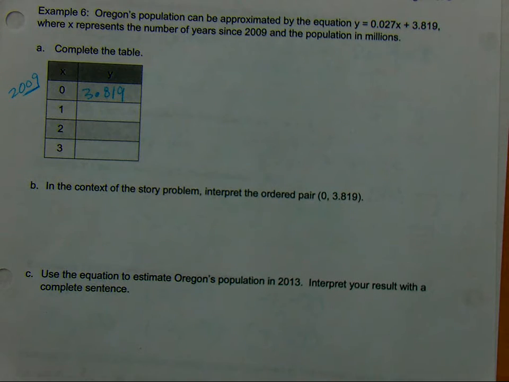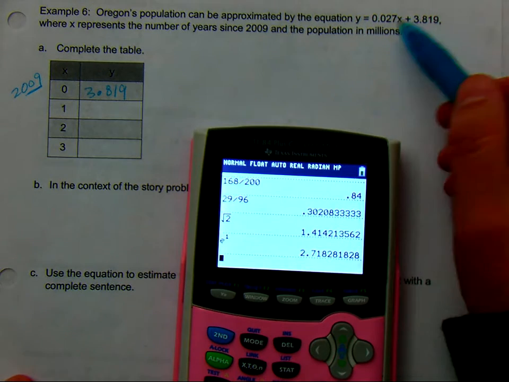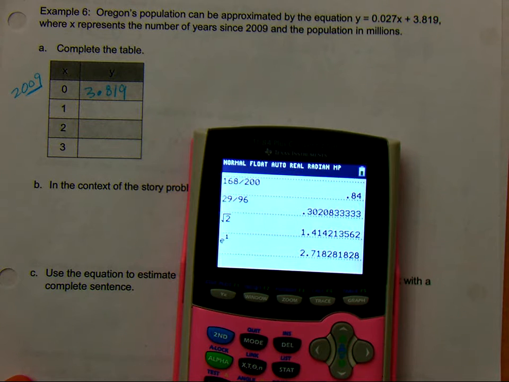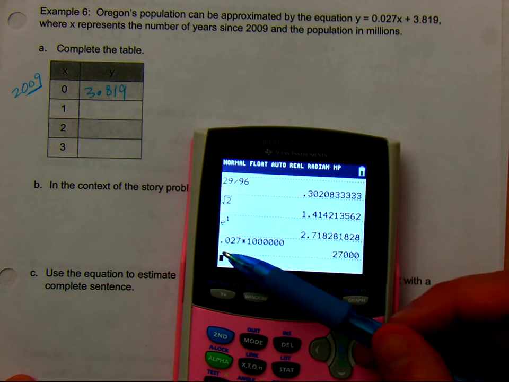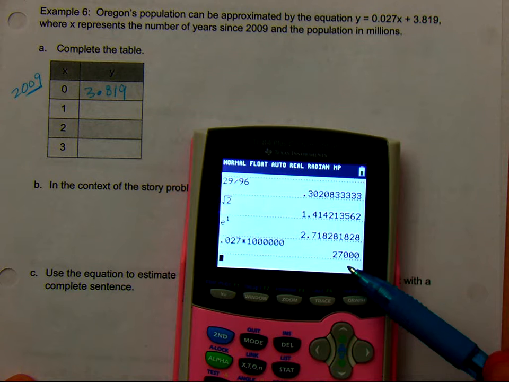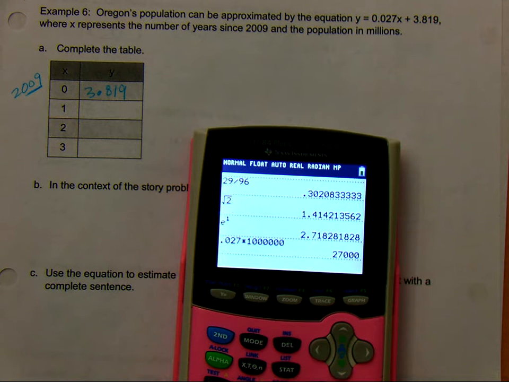Now, how much is the population increasing every year? If we're saying that this number is in millions, if we took 0.027 and we multiplied it by a million, does anybody know how many zeros a million has? It has 6 zeros. So that's moving the decimal over 6 places. That means my population in Oregon is increasing 27,000 every year, right?